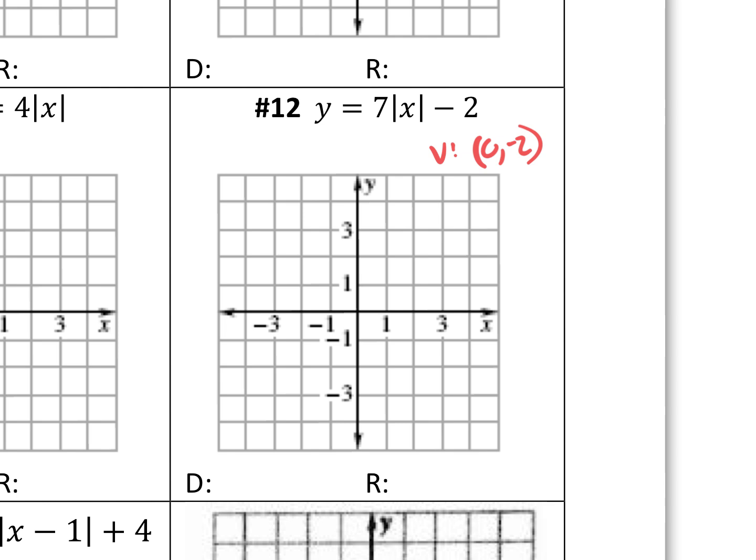Okay, so let's go to (0, -2) and put a dot right there. And of course, we got that from the h value, that is really nothing being subtracted from x, so h is 0. The k value, take it for what it is, it's -2. So (0, -2) is a vertex.